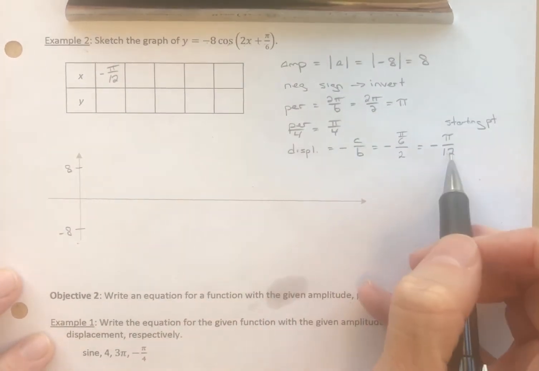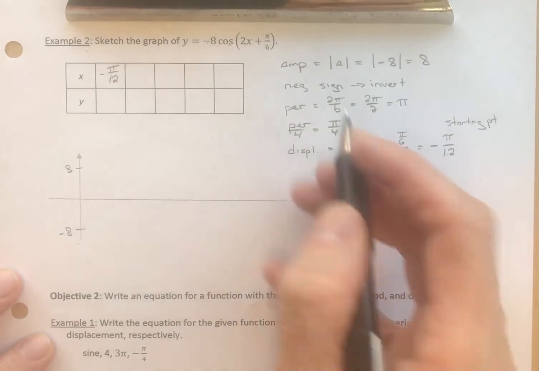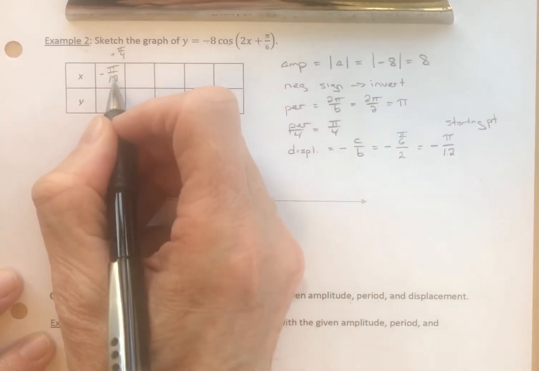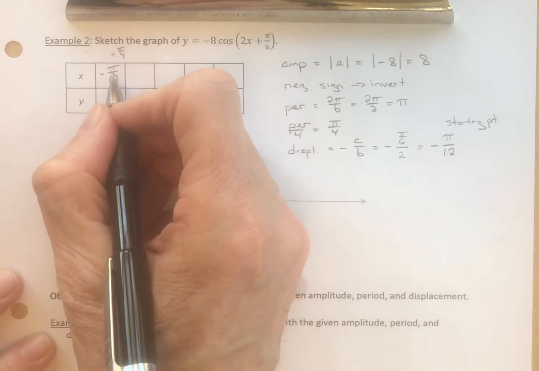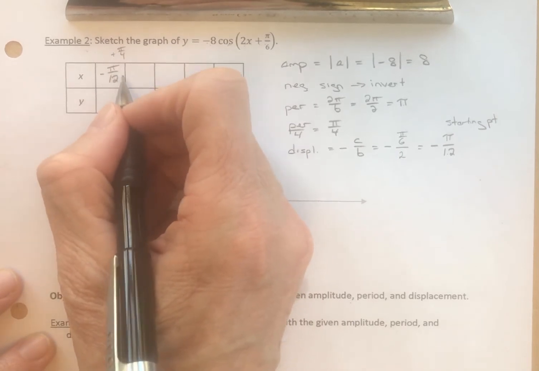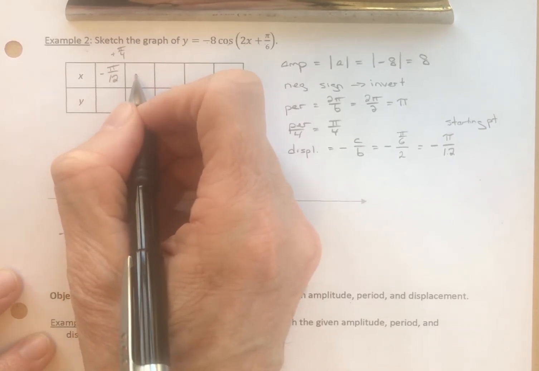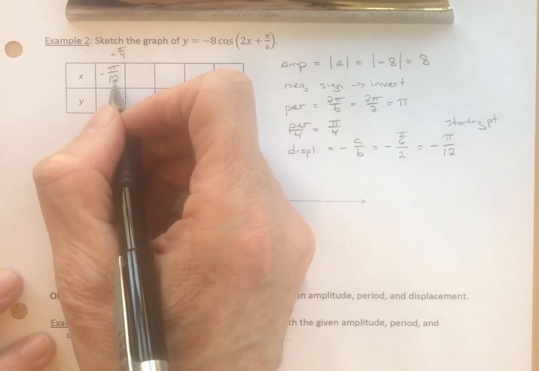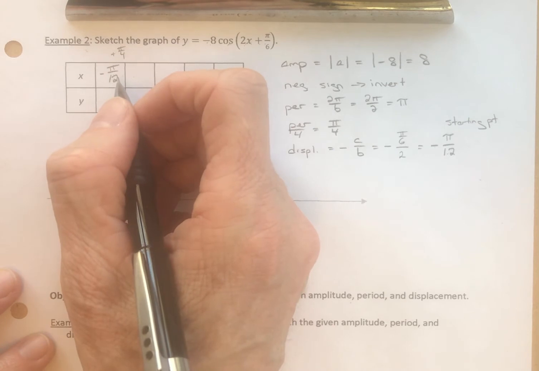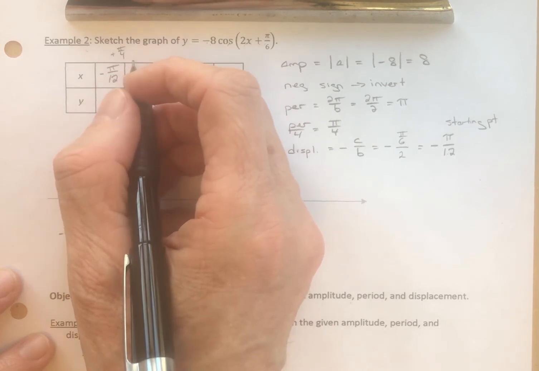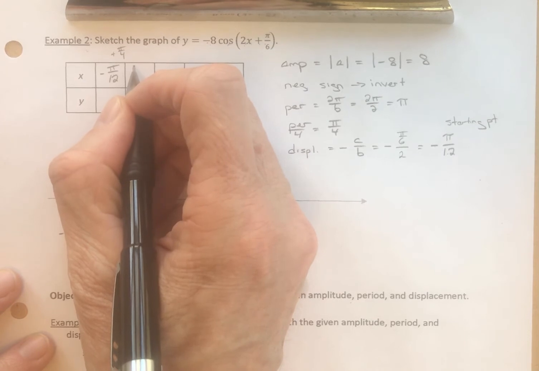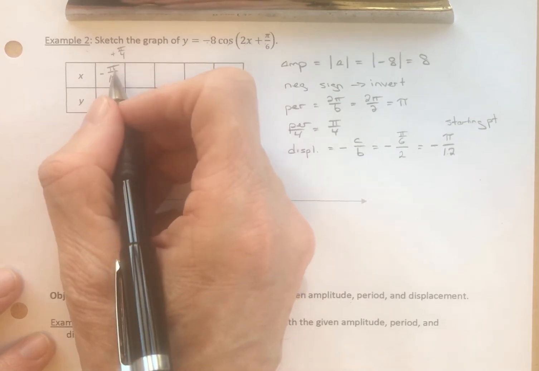The distance between our 5 key points is pi over 4. So I'm going to add pi over 4, and this becomes, let's see here, negative pi over 12 to 0 pi over 12 to 1, 2, 3 pi over 12. No, pi over 12. I think it goes to 3 pi over 12, which, that's not correct.